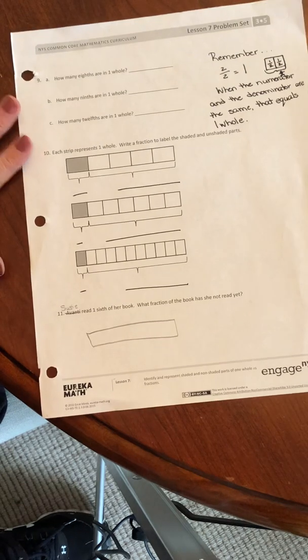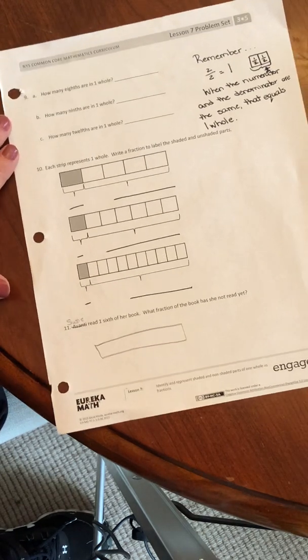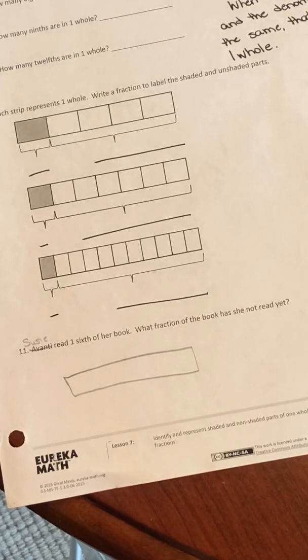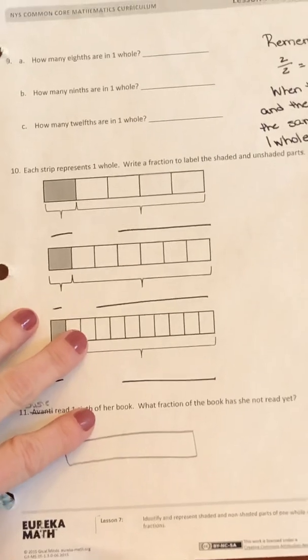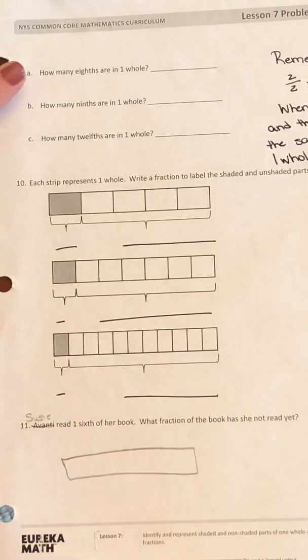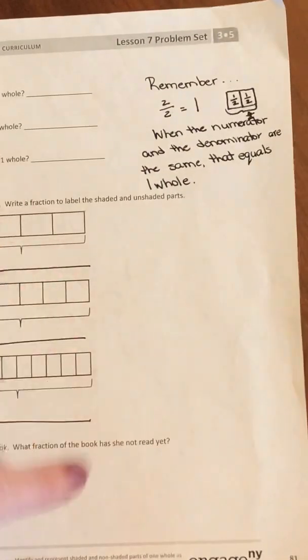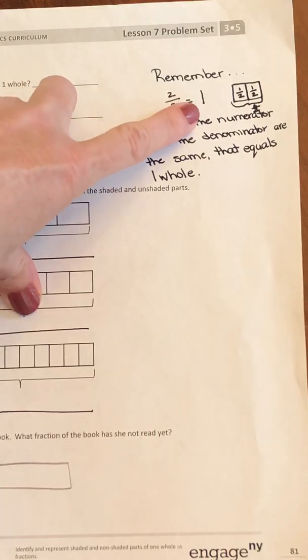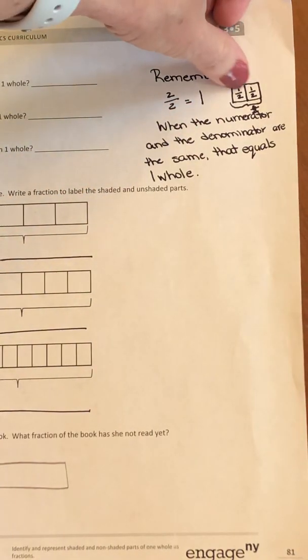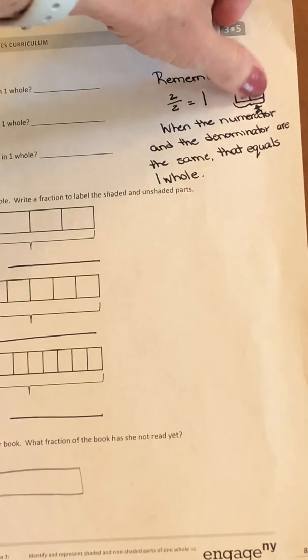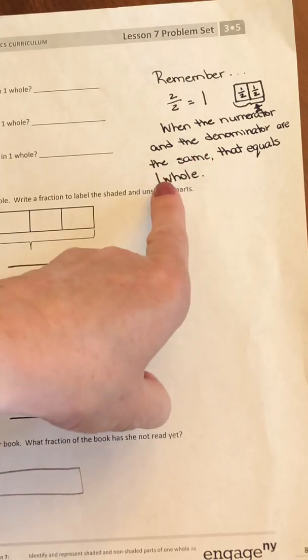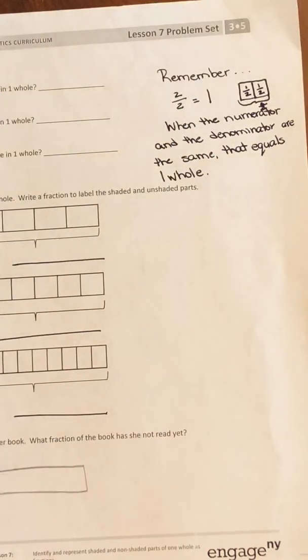The second part is I typed for you. So again, yours is going to look a little different than mine. See if I can zoom in a little bit so you can see it a little better here. It says, how many 8s are in one whole? And I typed it on your Google Doc. I said, remember, 2/2 is equal to 1 whole. Because if I have 1/2 and 1/2, that together is 2/2. When the numerator and the denominator are the same, that equals 1 whole.